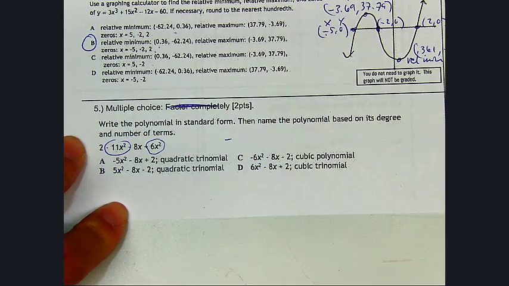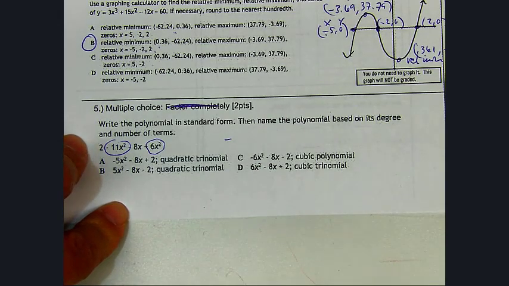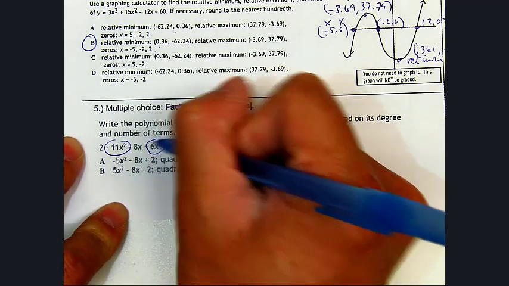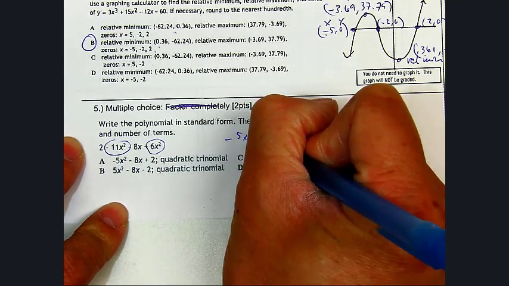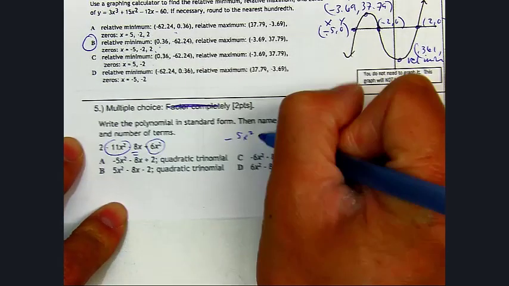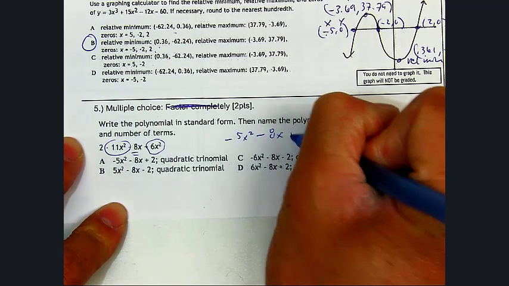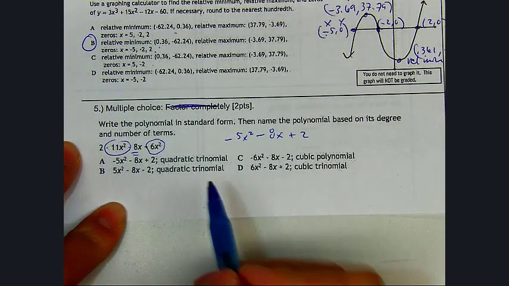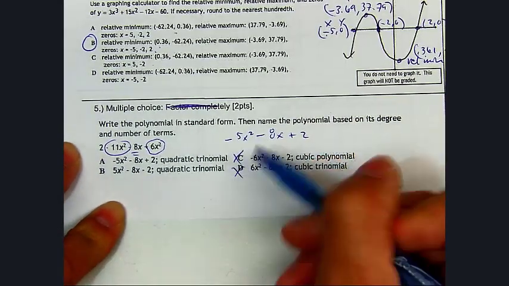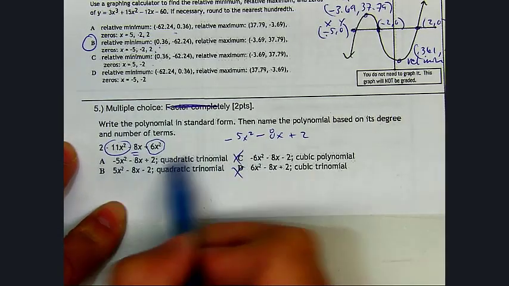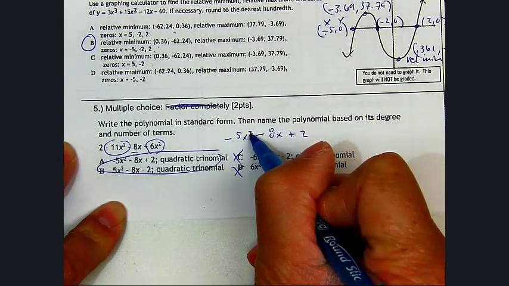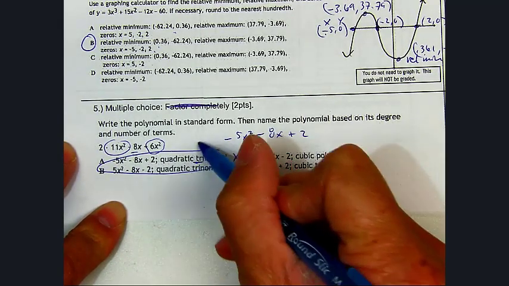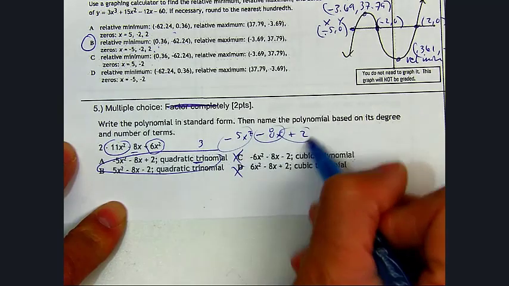Let's see, double check, looking at mine. That is a negative 11x, and this is a positive, so that would give you a negative 5x squared, negative 8x plus 2. And so not one of these. And then a minus and a plus 2, and this is a quadratic because of the highest degree, and it's a trinomial because that means 3. There's 1, 2, 3 terms.